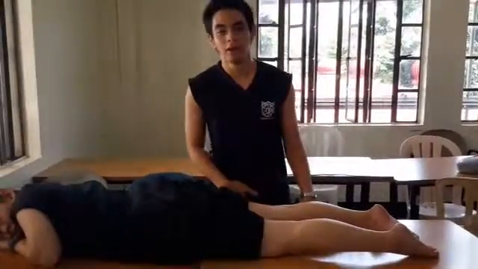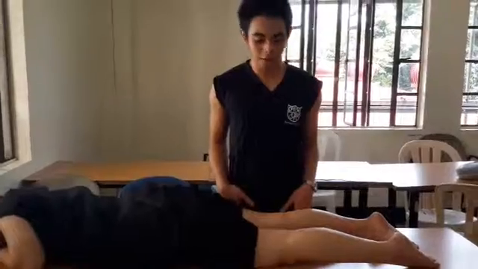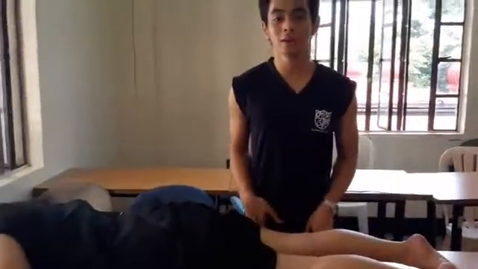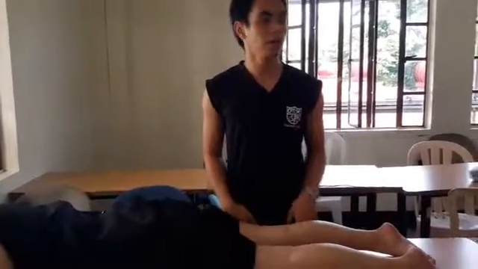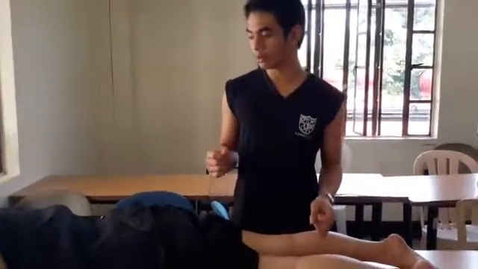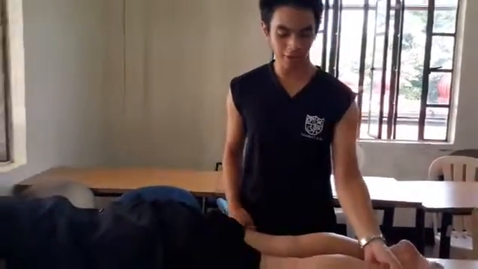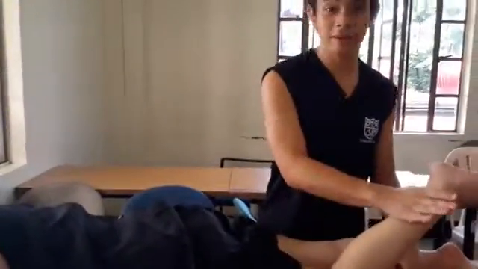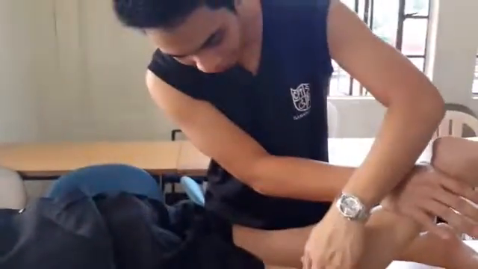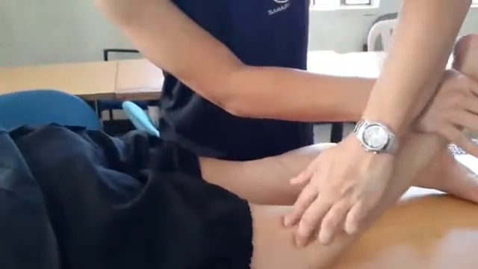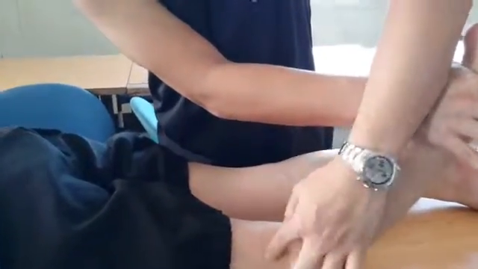To palpate the biceps femoris muscle, you need to ask your patient to do a prone position on the bed. After that, we request your patient to flex her leg. Please flex her leg. Apply resistance towards it. And as you can see, this tendon over here is the tendon of the biceps femoris.